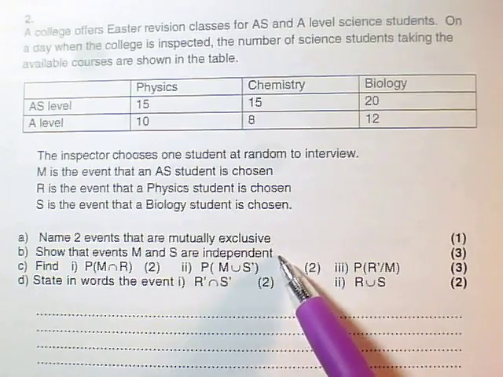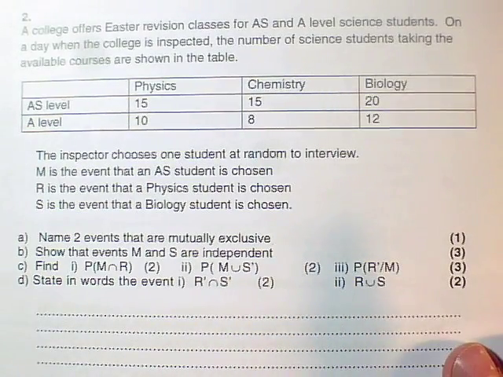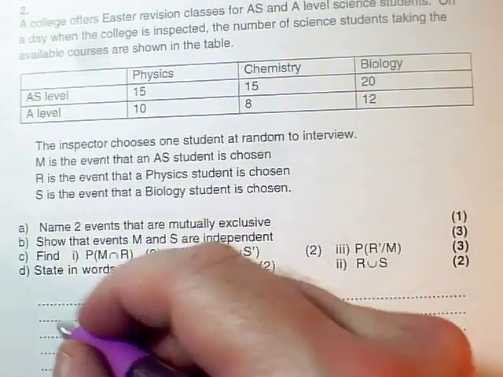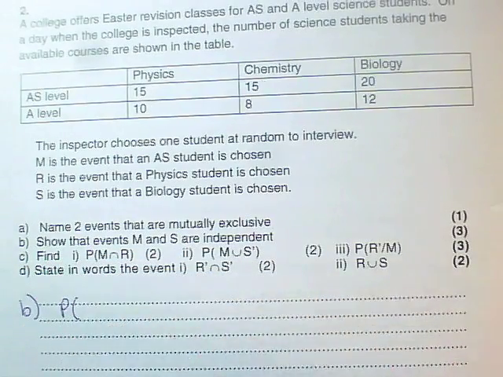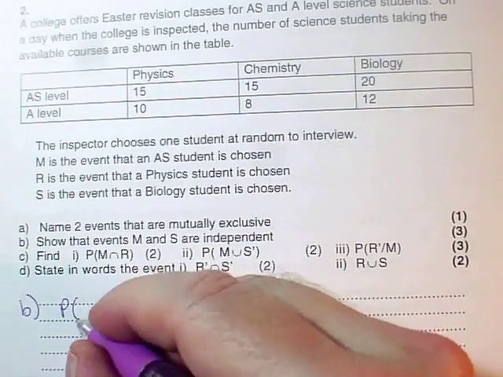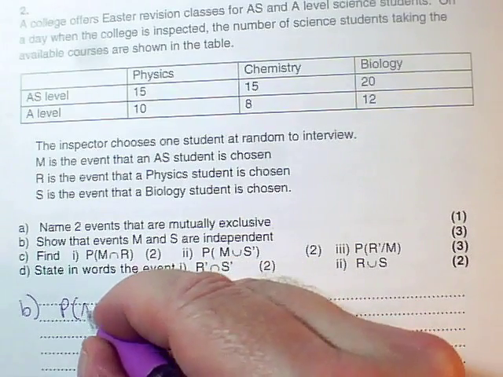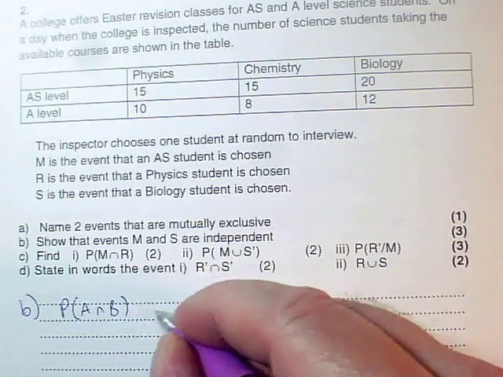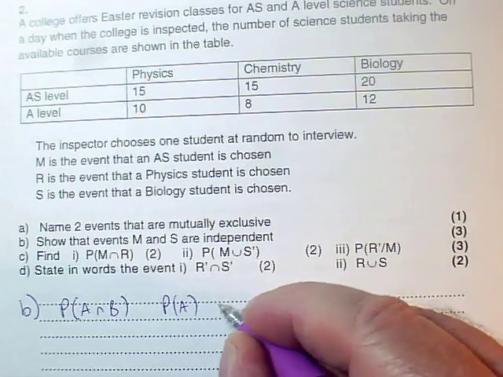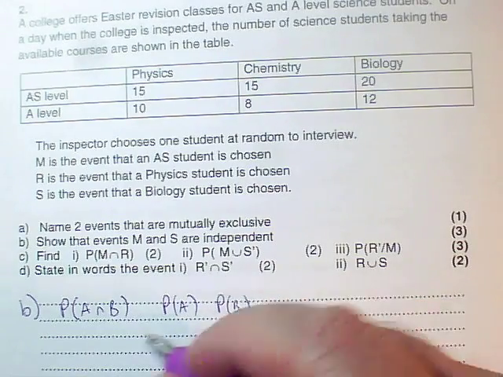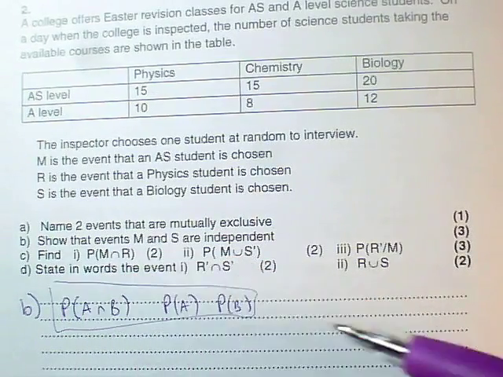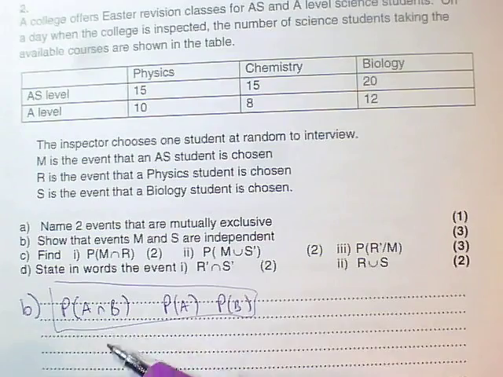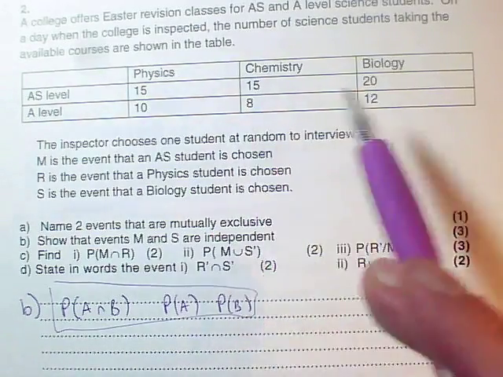Now then you've got to show that events M and S are independent. Now you have in your notes a test for independence for part B, and the probabilities involved are: if A and B are going to be independent, then the probability of A and B, and the probability of A, and the probability of B. So here, you're using different letters, but you're looking at how these things need to be related for independent events. You're going to pull the probabilities you need from out of the table.